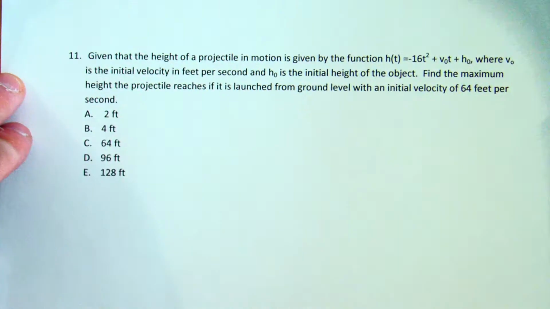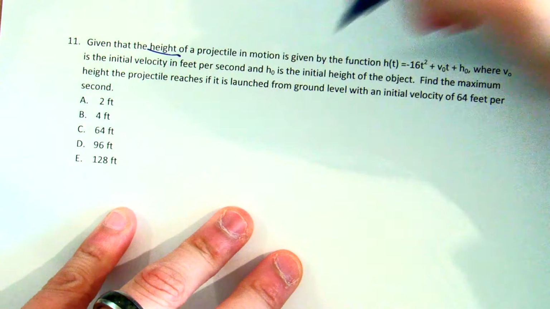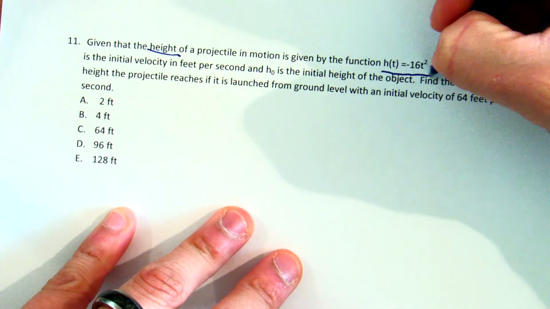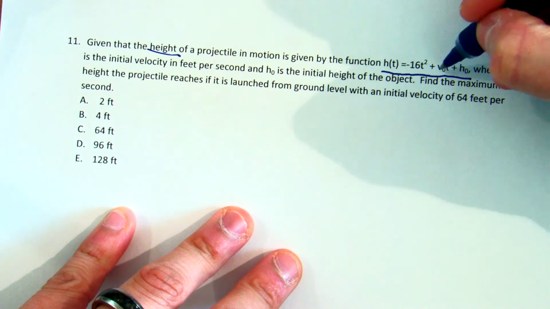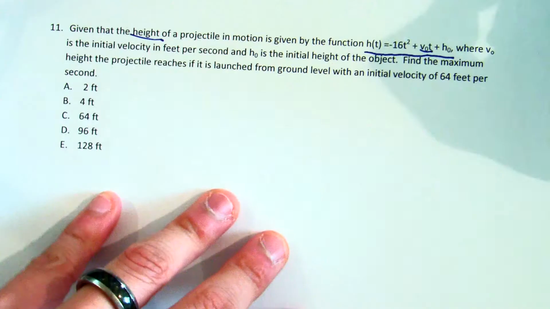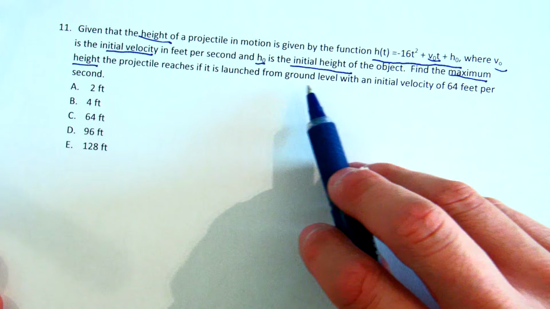Alrighty, here we go, folks. We're looking at number 11 here. It says, given that the height of a projectile in motion is given by this function here, h of t is negative 16t squared plus v naught t plus h naught, where v naught is the initial velocity in feet per second. H naught is the initial height of the object. It says find the maximum height the projectile reaches if it is launched from ground level.